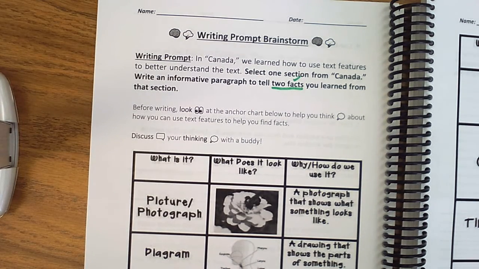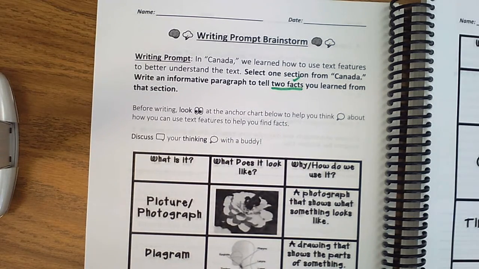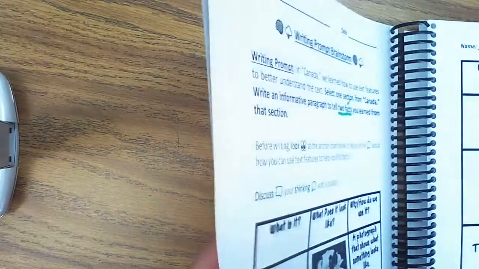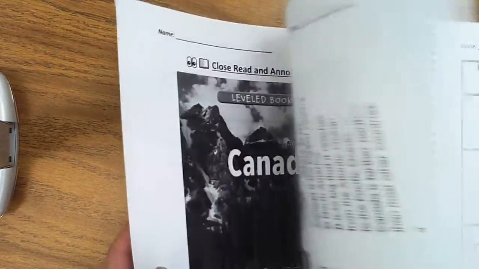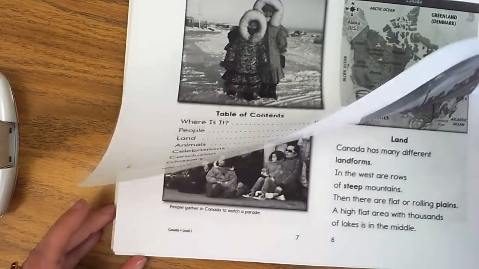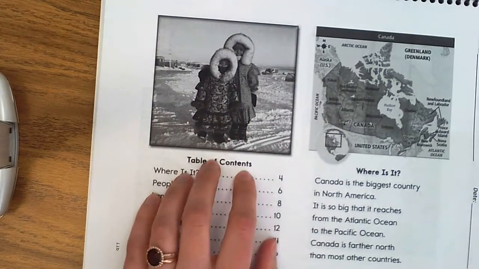So as I read that prompt, friends, and I see that I have to pick from one section of the text, I'm automatically thinking that I need to go back to one of my favorite text features, which is my table of contents. So here is my table of contents. If you're in your blue ELA spiral, friends, it is on page 116. On page 116, and here's my table of contents.